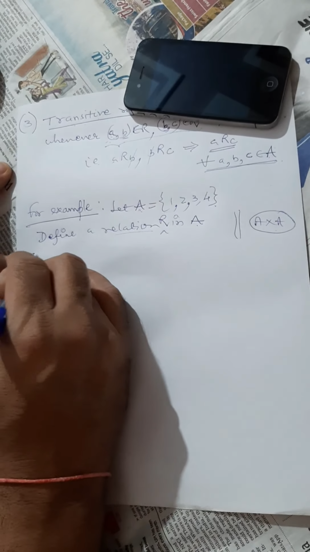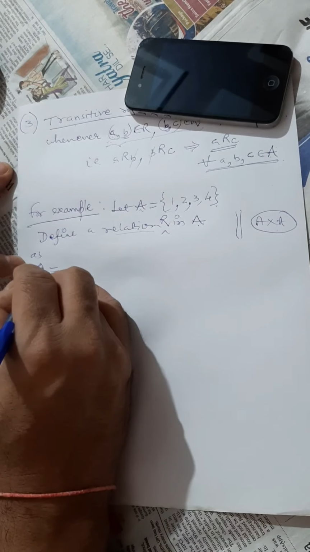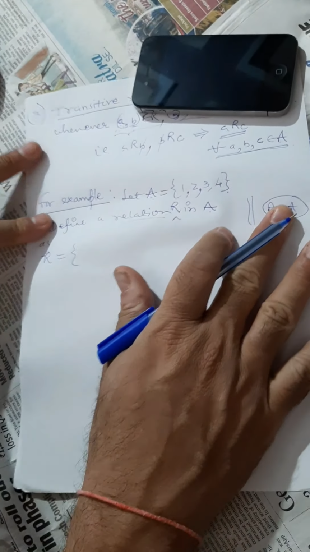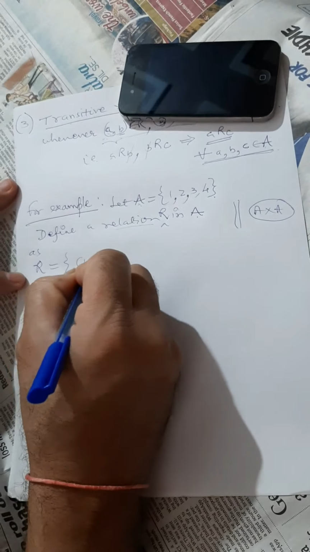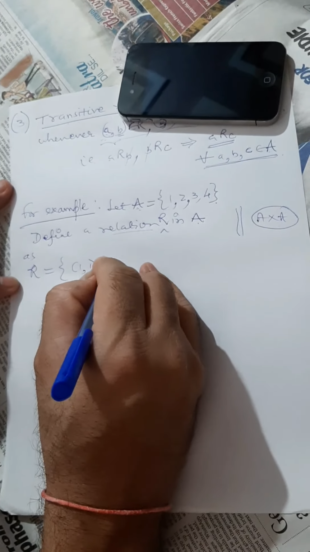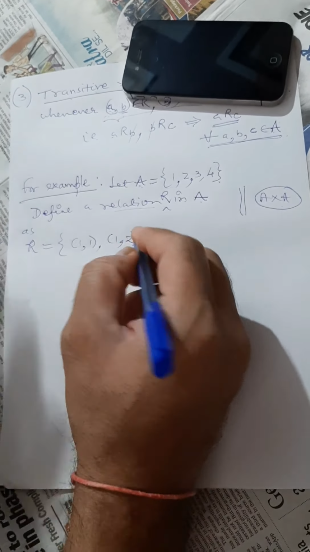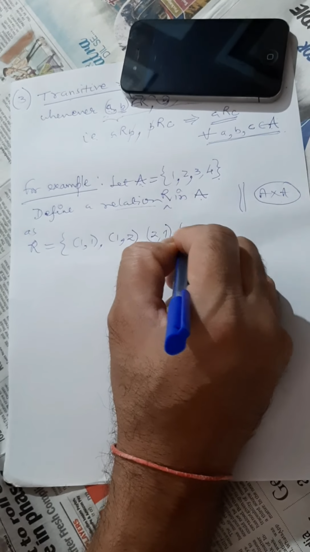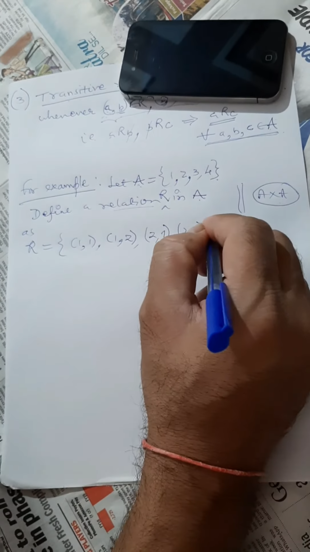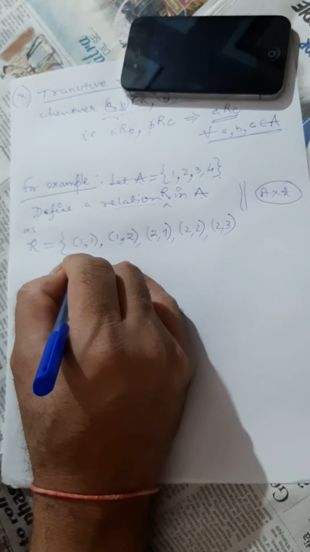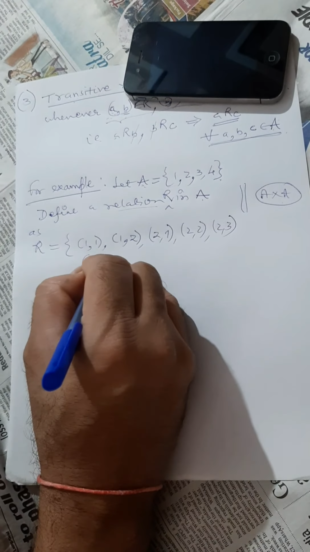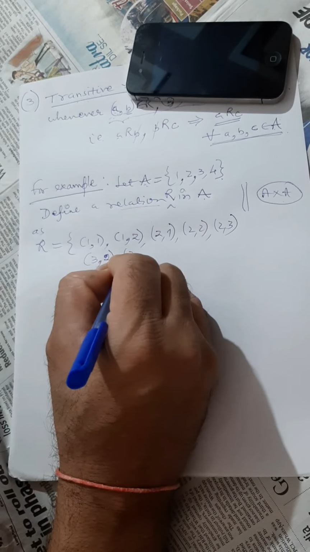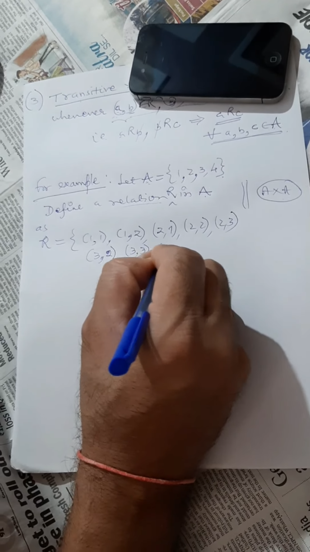R in A as R equals, I am taking in this way. Suppose I have 1 comma 1. Let me take 1 comma 2. Here let me take 2 comma 1, 2 comma 2, 2 comma 3, 3 comma 2, 3 comma 3 and 4 comma 4.